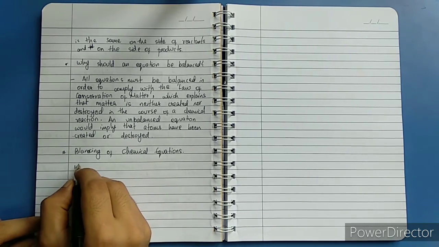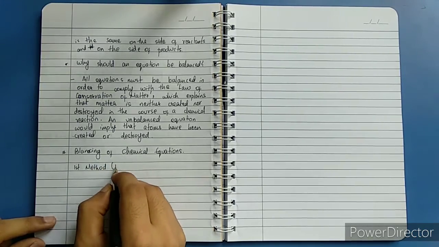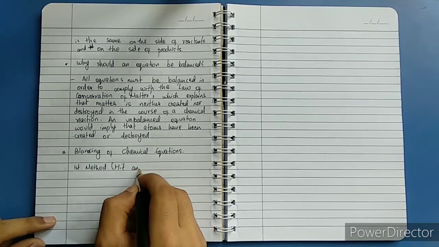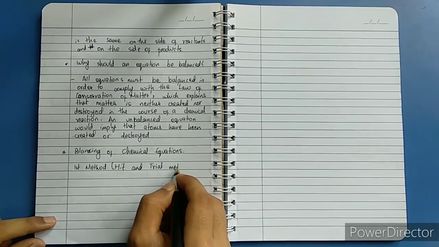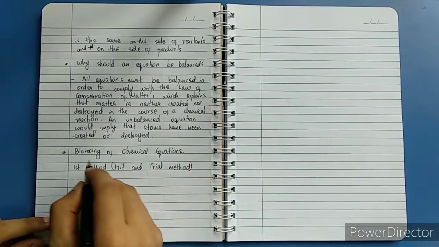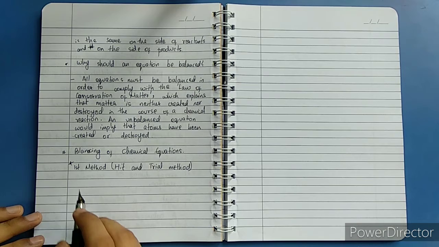So first method is called the hit and trial method. This is the method that is mentioned in your syllabus and is important. The second method is called the partial equation method, that is not mentioned in your syllabus particularly. So that may or may not come. So we are going to do this in detail and we'll also learn about the partial equation method.